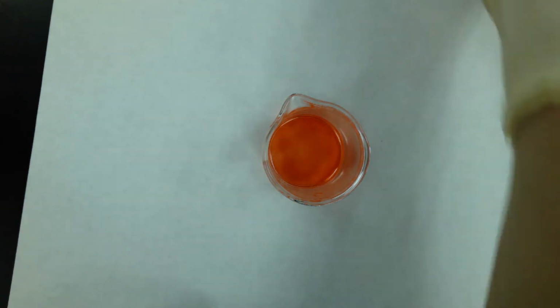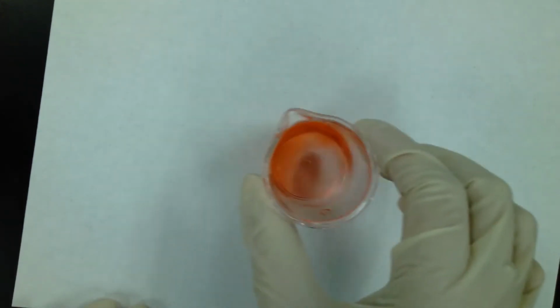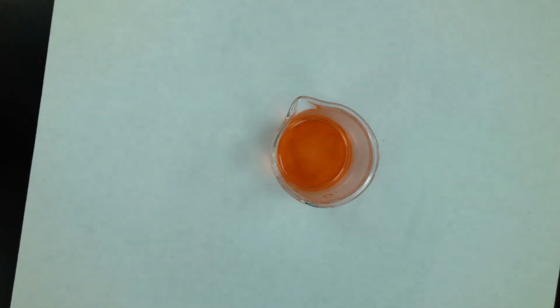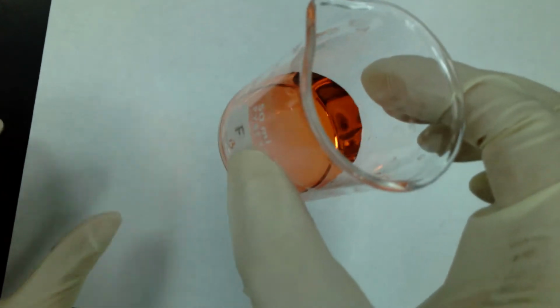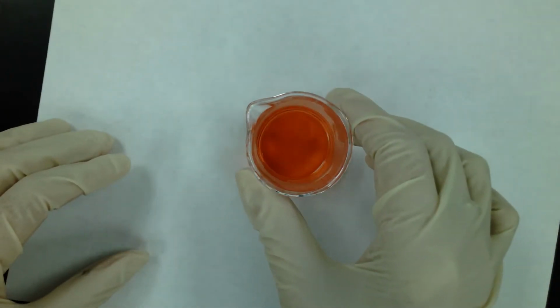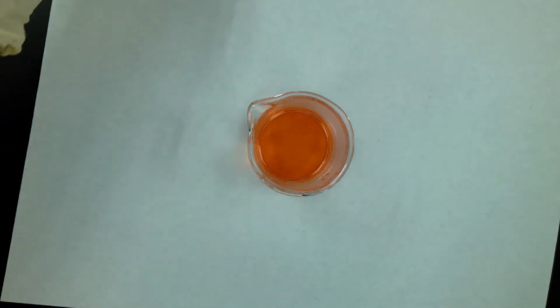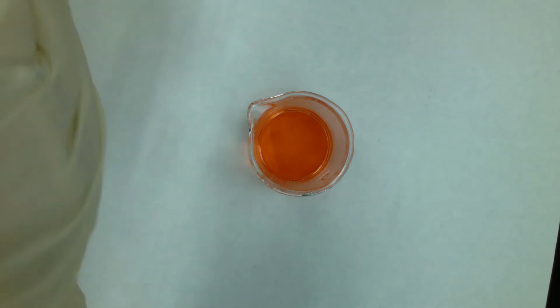10 drops. Okay, so this is the color of the universal indicator in an acidic solution. Bring it up a little closer. So record your observations for that. Okay, so now we want to record our observations when we add the sodium hydroxide.